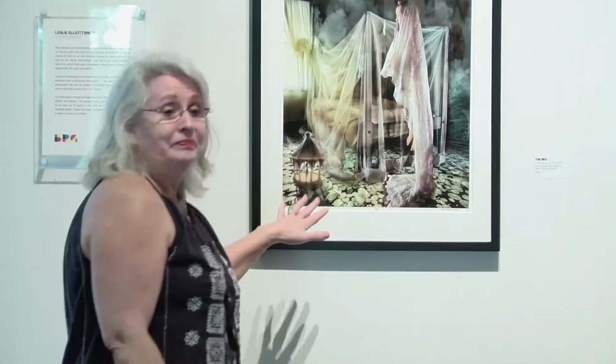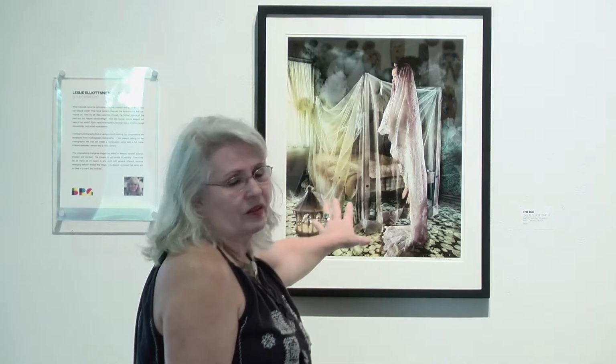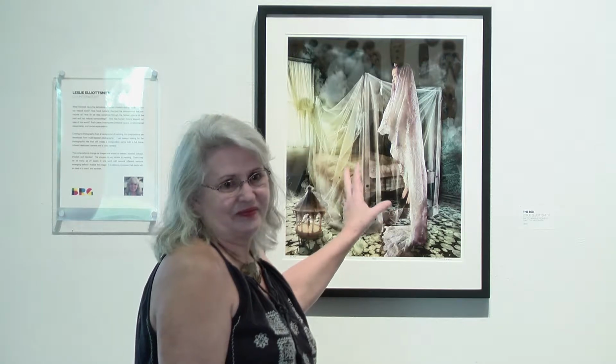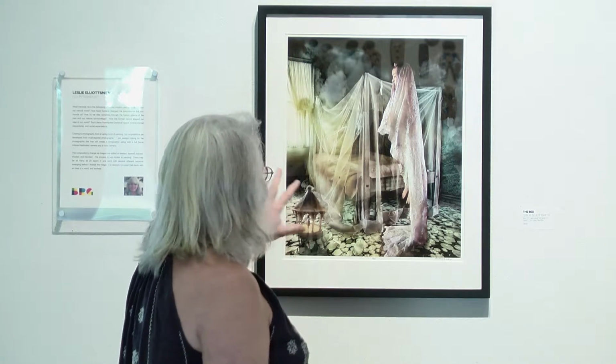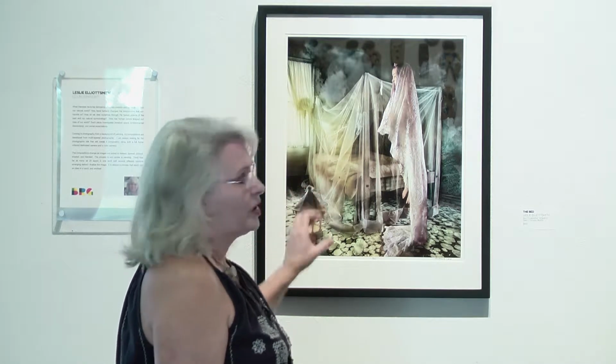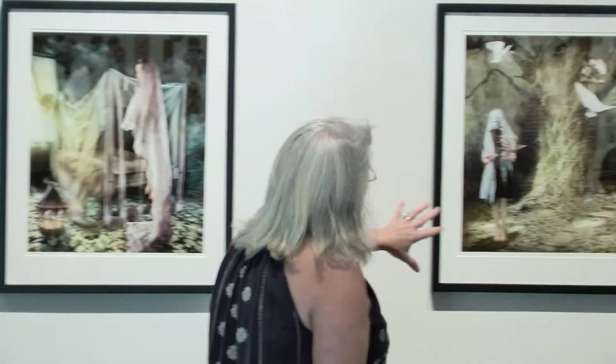This one's called The Bed. So a lot of the work comes about from what's going on in politics and what's happening personally in my life, not so much now, but in the past. And this one came directly out of the Me Too movement. Now, you bring to it what you want to. Some people bring positive things and some people bring negative things. I'm not going to tell you what my attitude was on it, but that's the concept behind this piece.